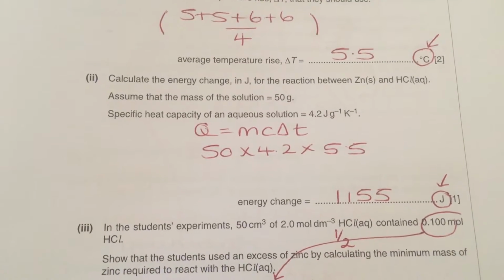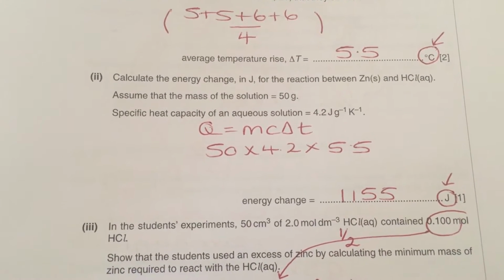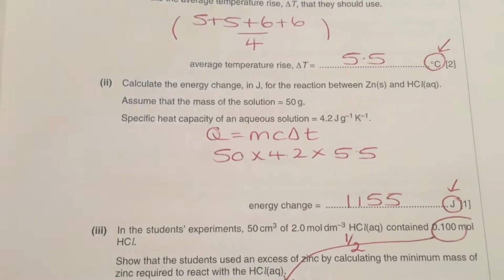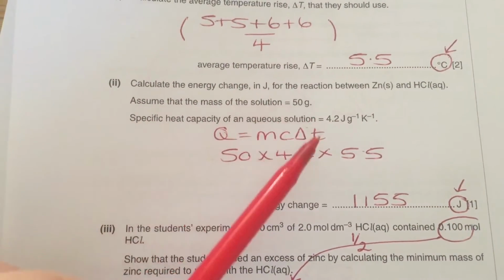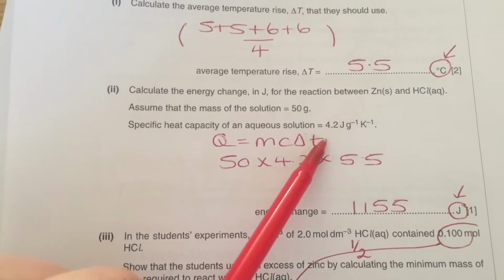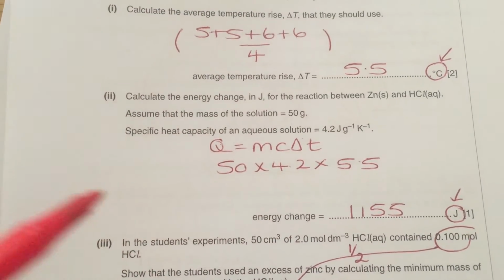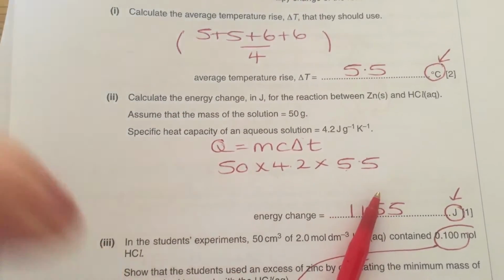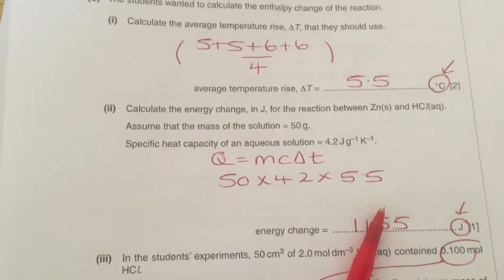We then have to calculate the energy change in joules. So we use the equation Q equals mcΔT. We're using 50 because we have got 50 grams of the solution. We are using 4.2 because that is indicated to us as a specific heat capacity, and we are using 5.5 because that is our temperature change as indicated in part 1 that we calculated.